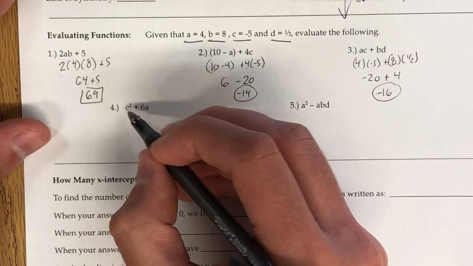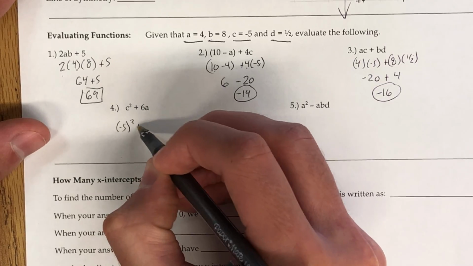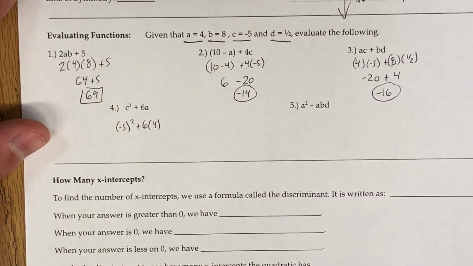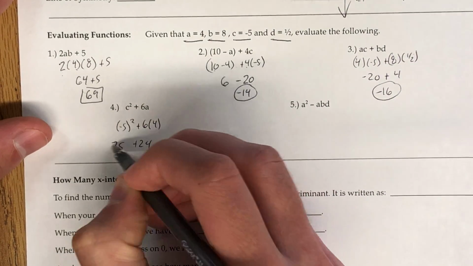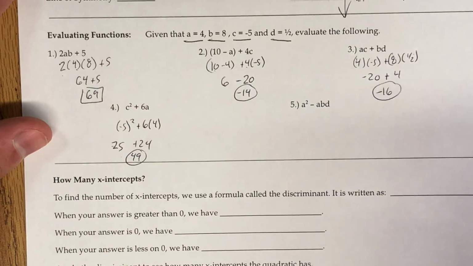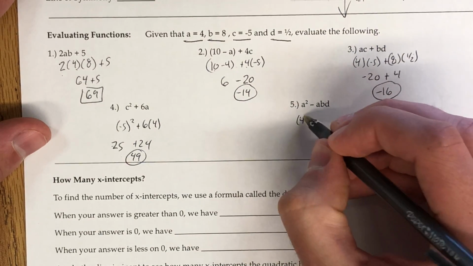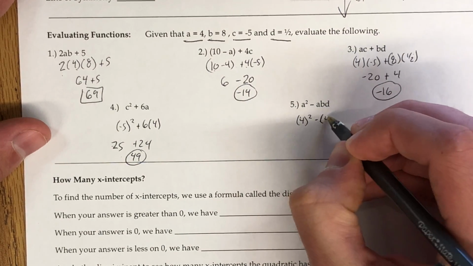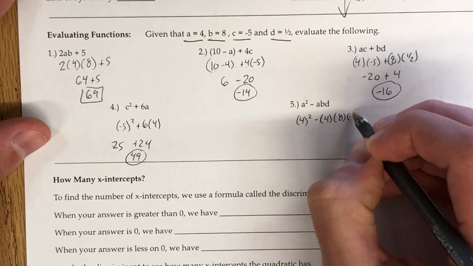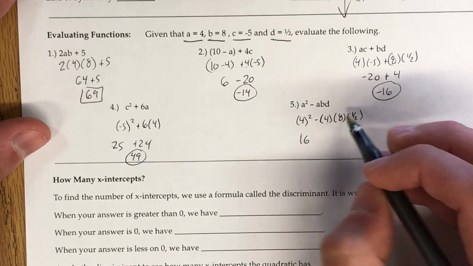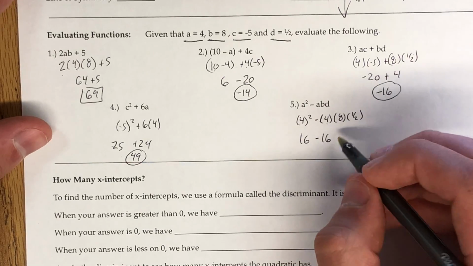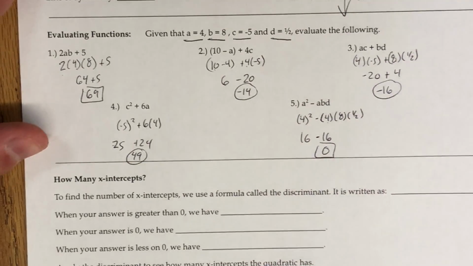Down below, negative 5 for c, 4 for a. Negative 5 squared is 25. 6 times 4 is 24. 25 plus 24 is 49. Plug in a. Plug in a again. Plug in b and plug in d. 4 squared is 16. 4 times 8 is 32. Times 1/2 is 16. So we have 16 minus 16, which is just 0.